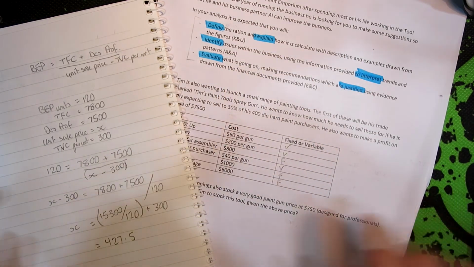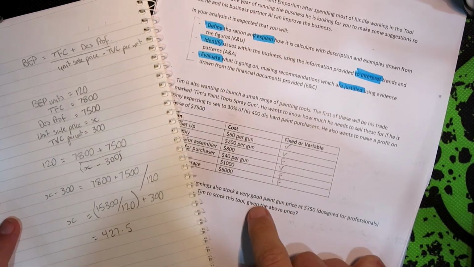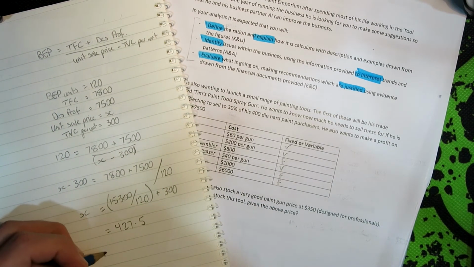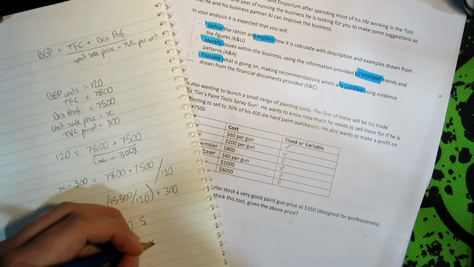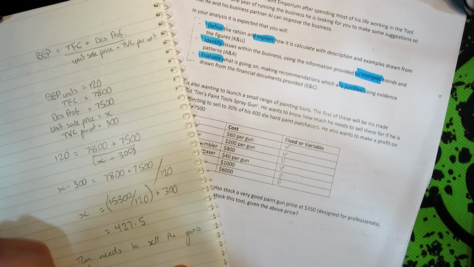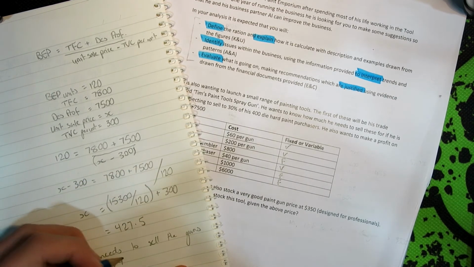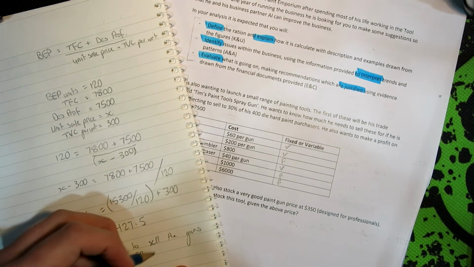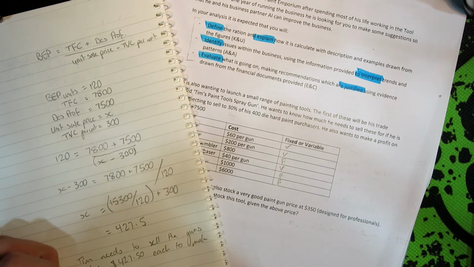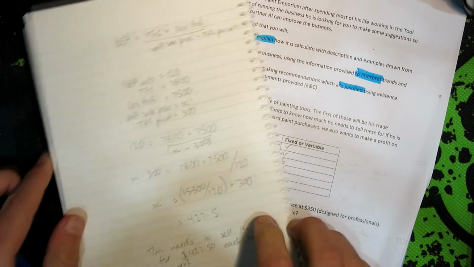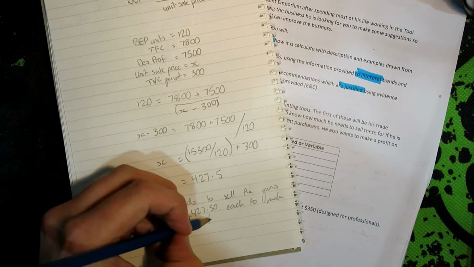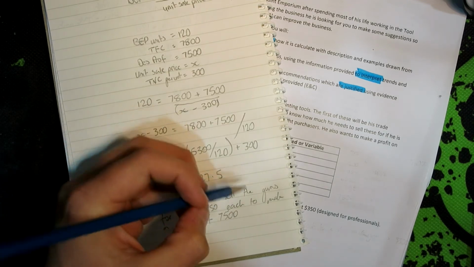Now, to get full marks for this answer, we will need to say Tim needs to sell the guns for $427.50 each to make a profit of $7,500.